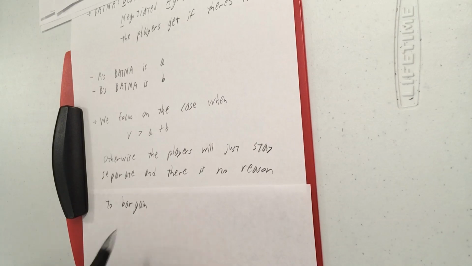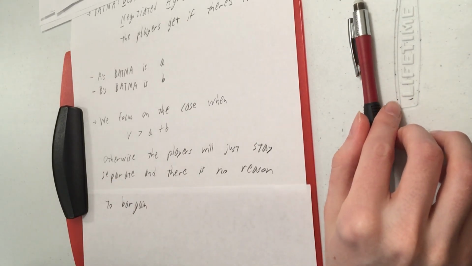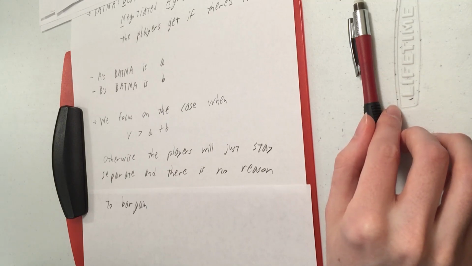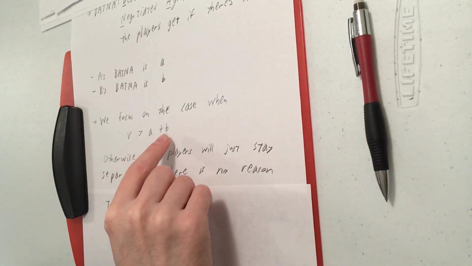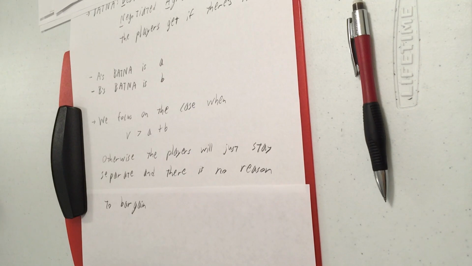On the other hand, this is not true if the band can only get them $150,000, but they could get $100,000 each by staying separate. Then it's better to just stay separate. There's nothing to study in that case. So that's why this will be the more interesting scenario.